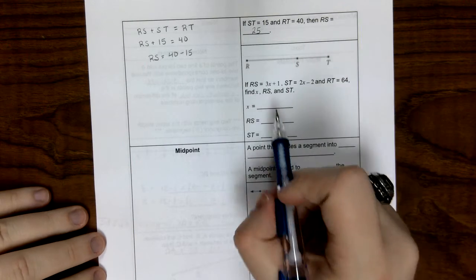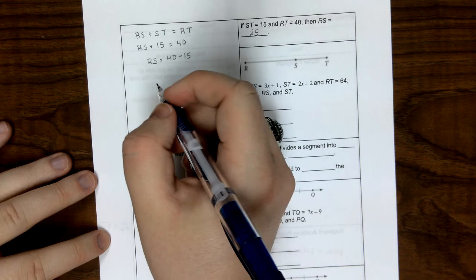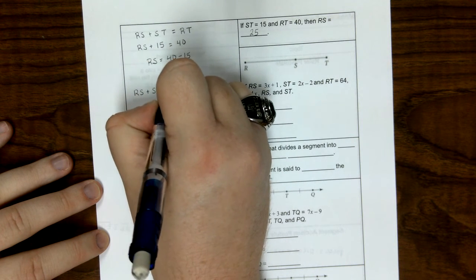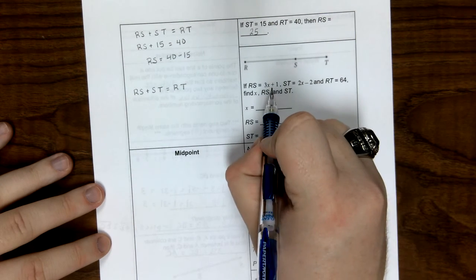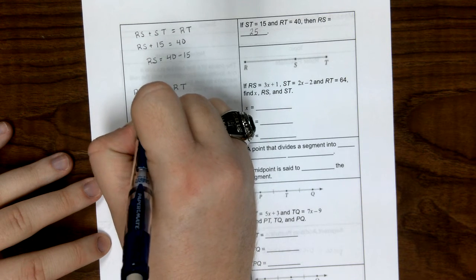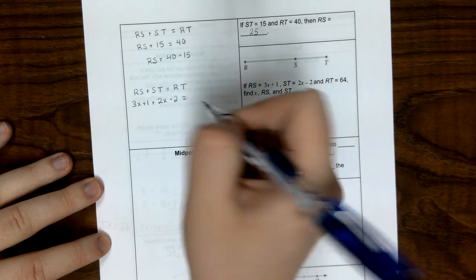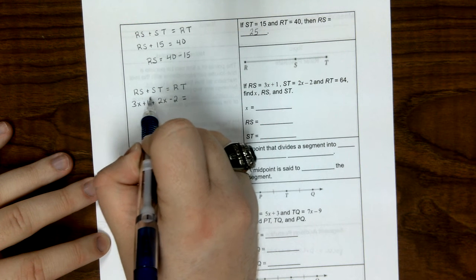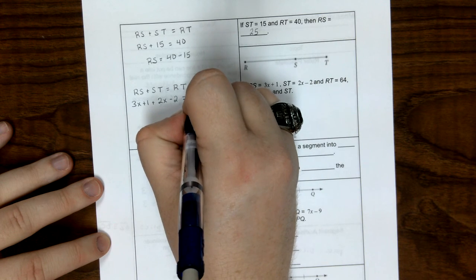And now to step it up, we're going to talk about algebra with this a little bit. Again, we're going to have RS plus ST equals RT. But this time we have expressions to plug in, so we're going to plug those in. We're going to have 3x plus 1 plus 2x minus 2. So RS is this whole piece, and then ST is this whole piece. That's going to equal the whole length of RT, which is 64.